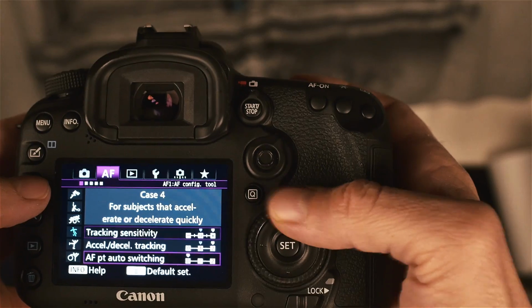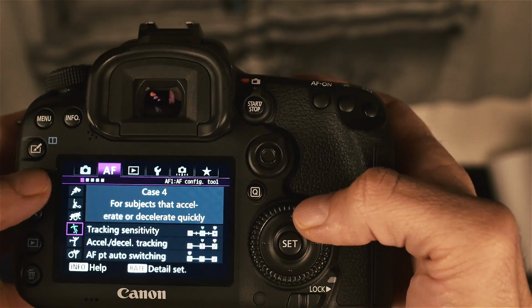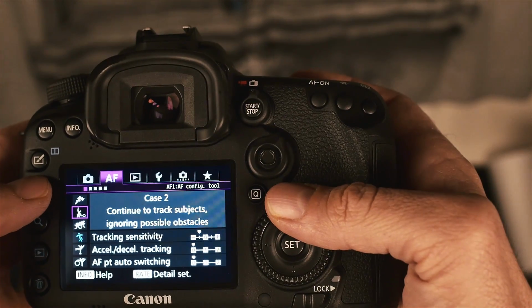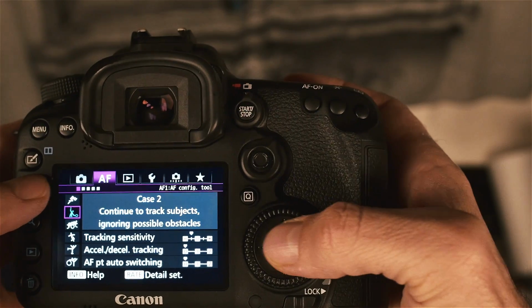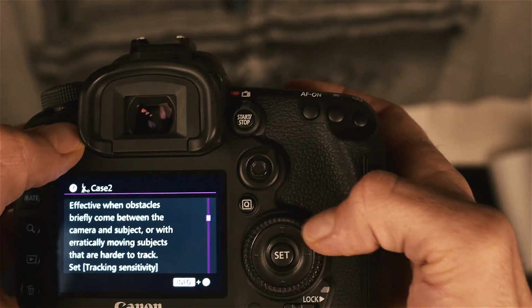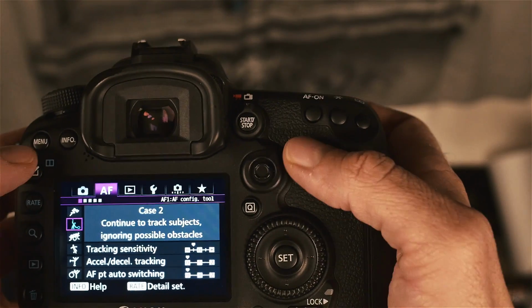Hit set. How do you get out of here? Hit the rate button. Go back into it, and then you can go back in and pick the other cases. So remember, if you're in a case and you want more information, just hit the info button.